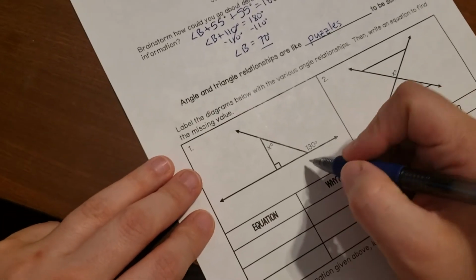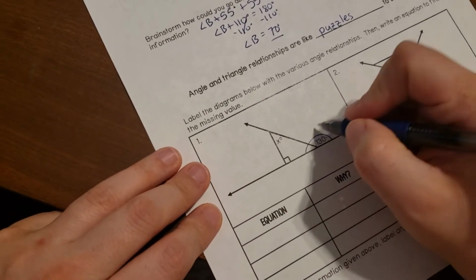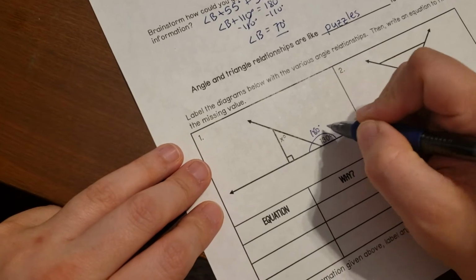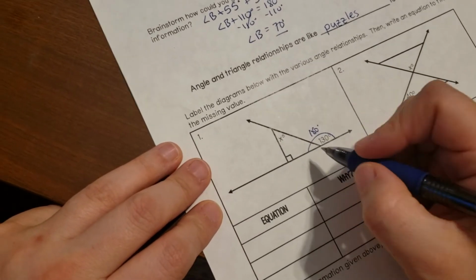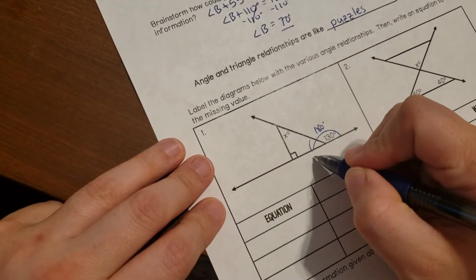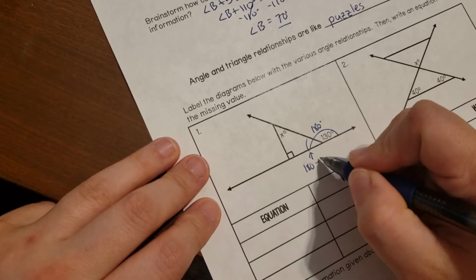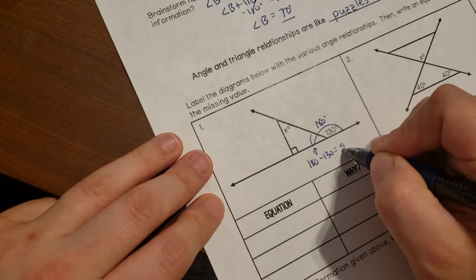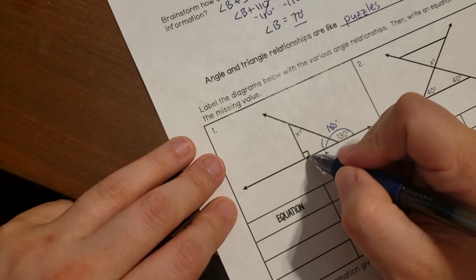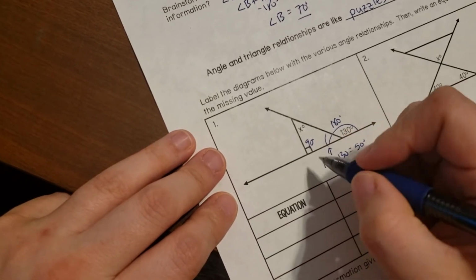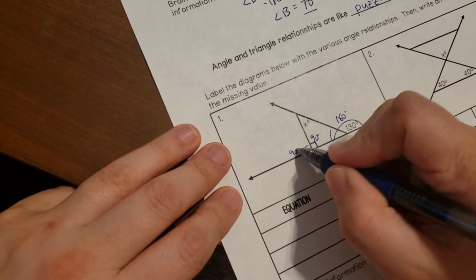Well, right here is a 180 degree straight line. So whatever this little angle here is, that guy is 180 minus 130, or 50 degrees. This is a 90 degree angle. Therefore, this is also a 90 degree angle if I had to know it.